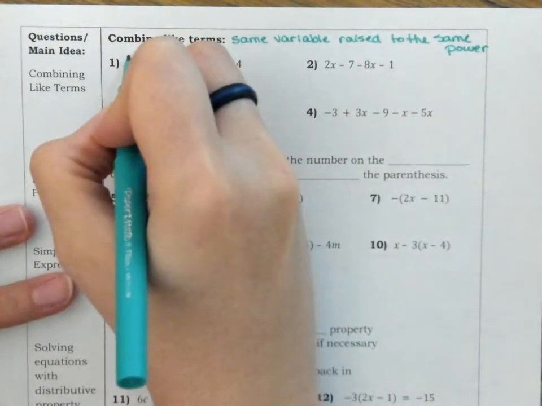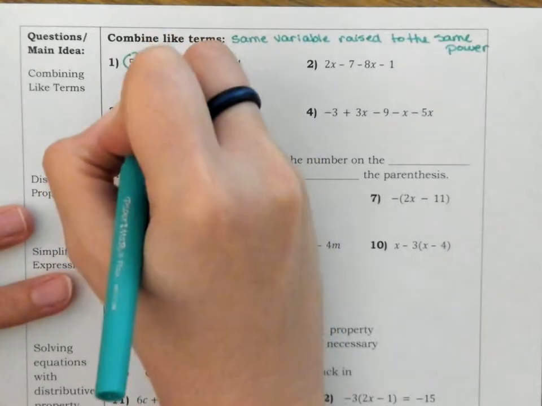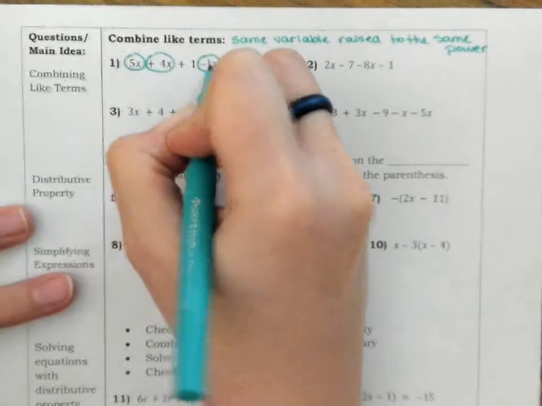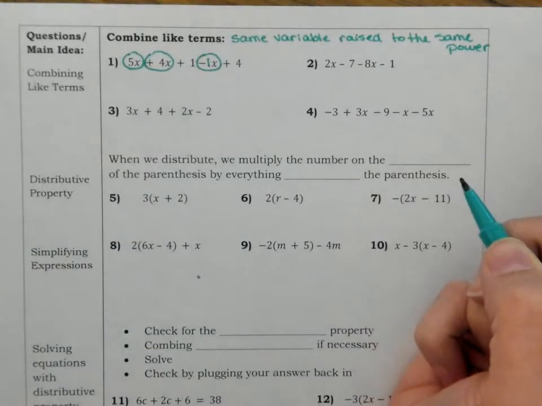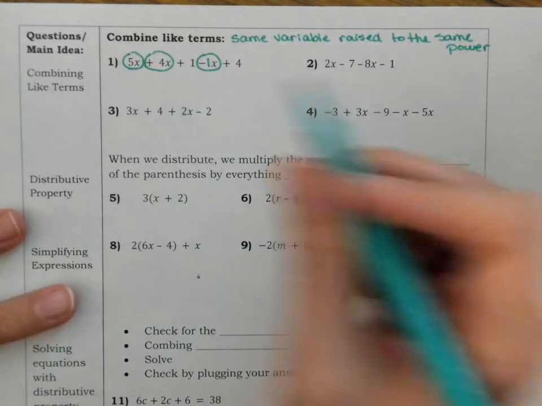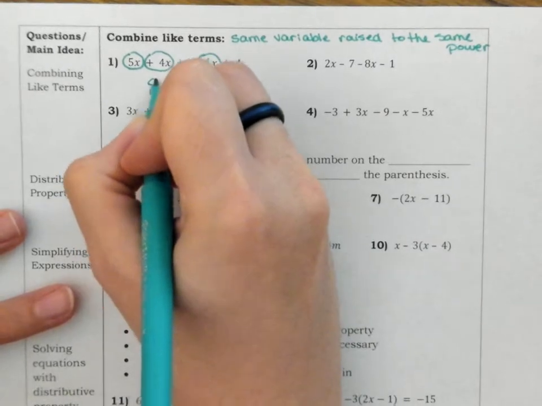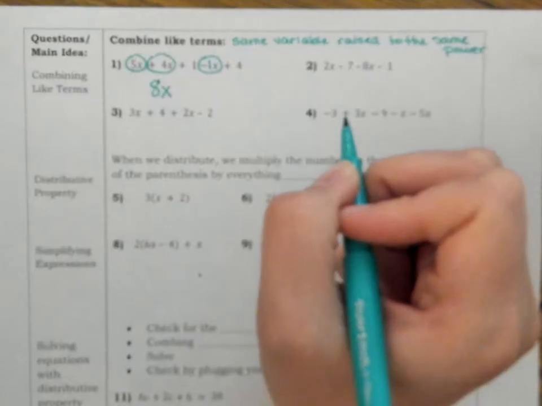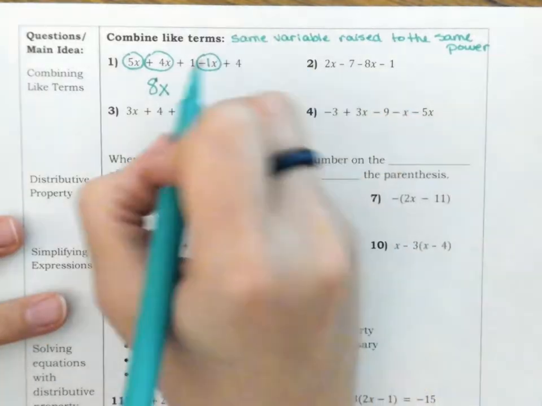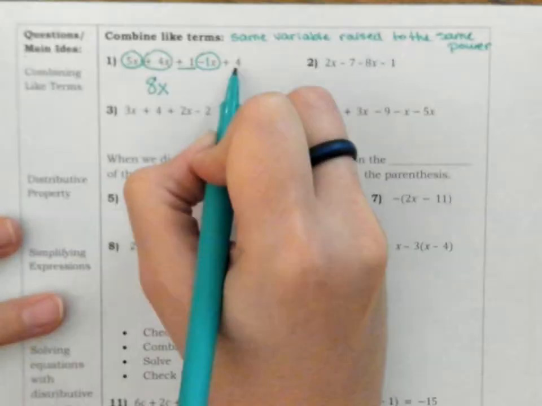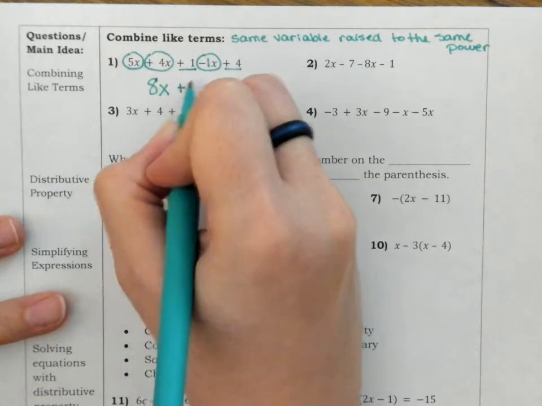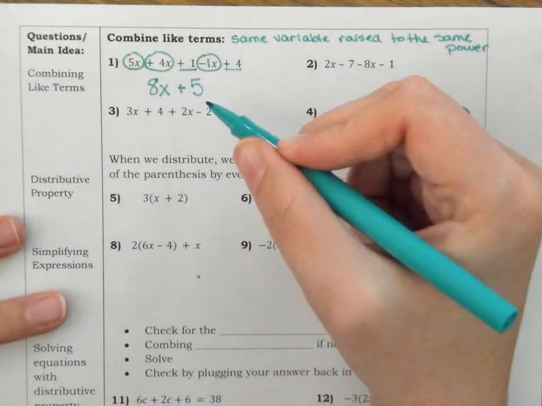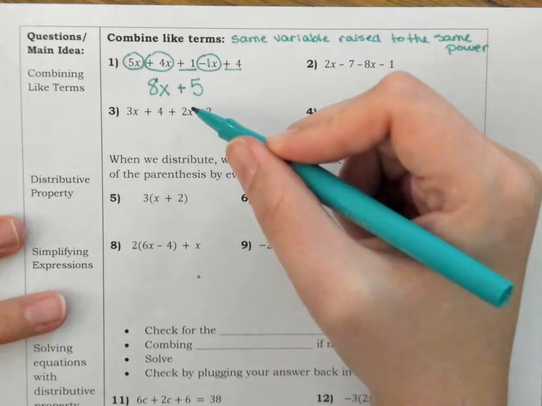So number one, I'm going to circle my like terms. I have a 5x, a positive 4x, and a negative 1x. These are all like terms because they all have an x. When I add them together, I get 8x. And I'm just adding the coefficients out in front, 5 plus 4 minus 1. And then I have a positive 1 and a positive 4, which add together, and you get positive 5. And that's it. Those are not like terms, so that's the answer to this problem.